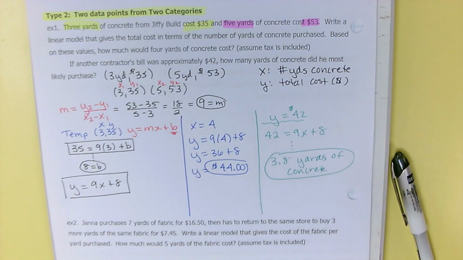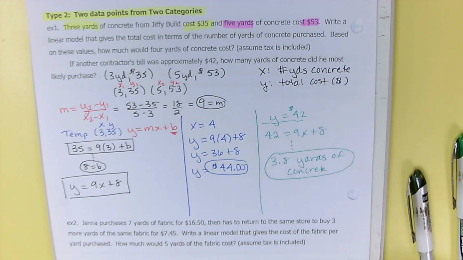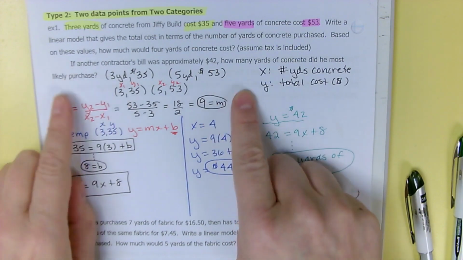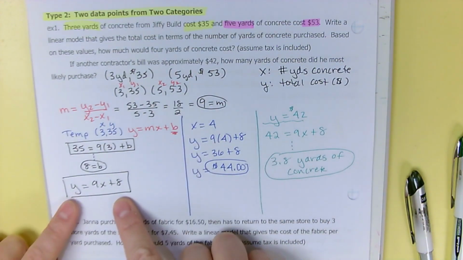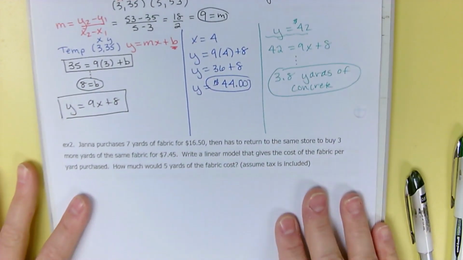So when you're answering the question, you got to make sure, is what the information they're giving you the x or the y? And that's the one that you replace. Okay, so to recap, 2 matching pairs of information, make them into points, write the equation of the line, use your line. Let's do one last one here.